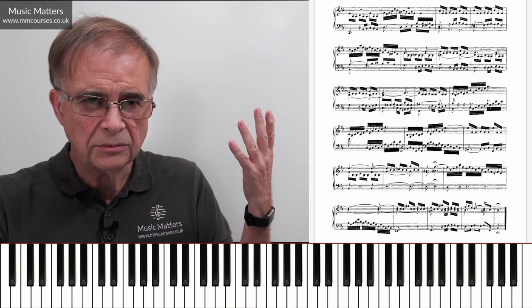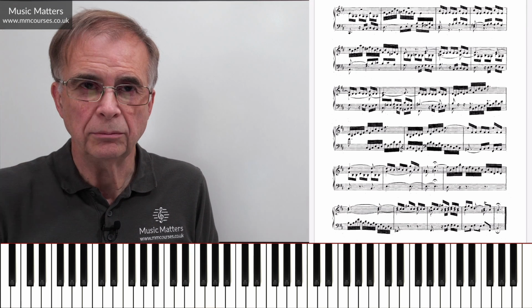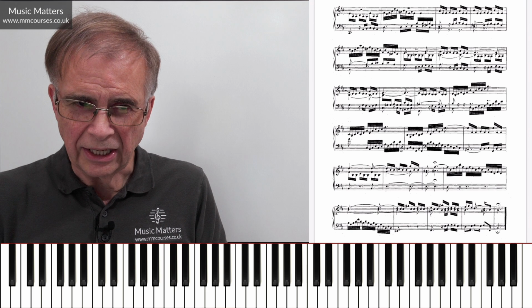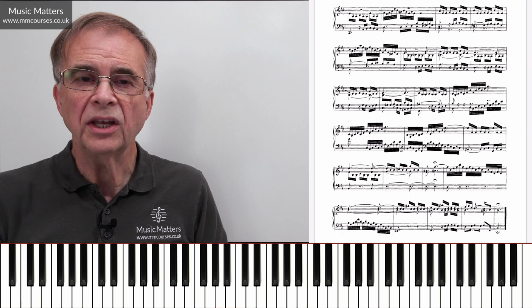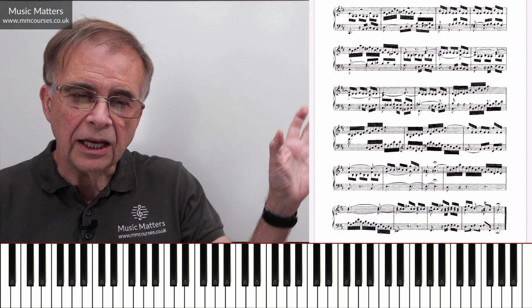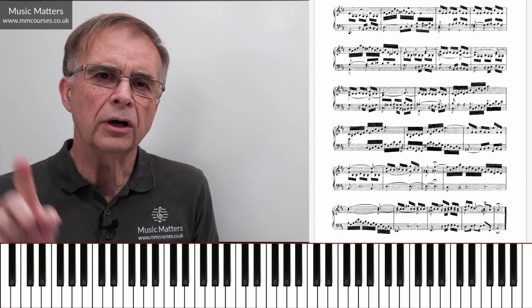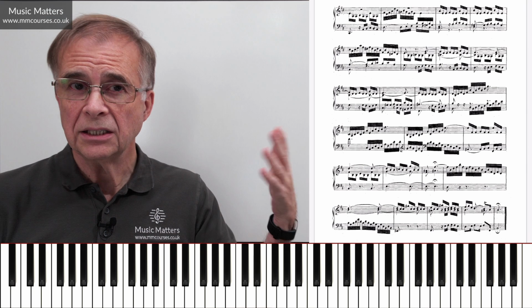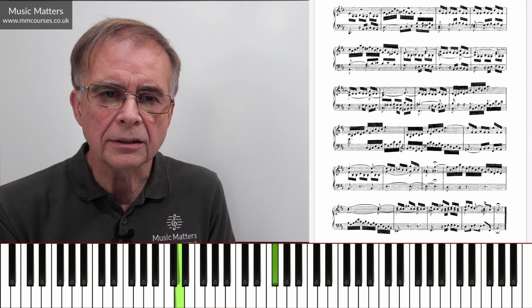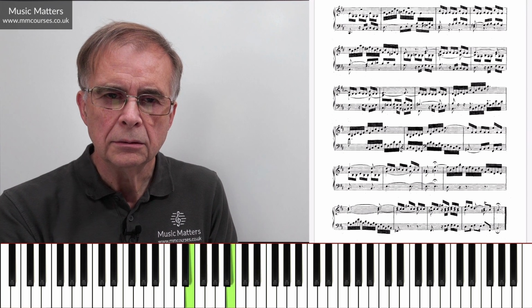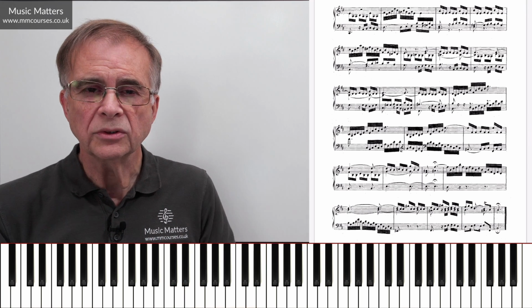So that's going on, just the idea of arpeggiating, breaking up these chords. The left hand, so you can see where that idea's come from. It's idea 2. So now we've got idea 3 in the right hand, idea 2 in the left hand, and they're working together.